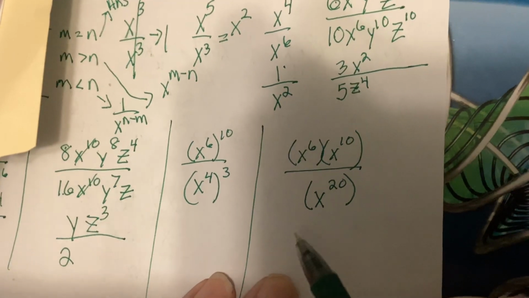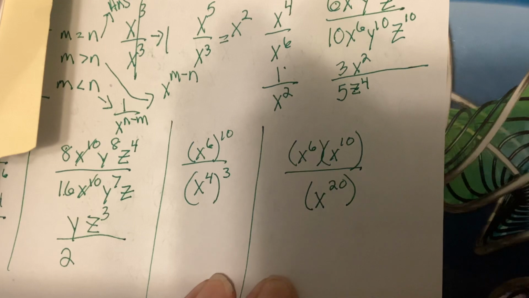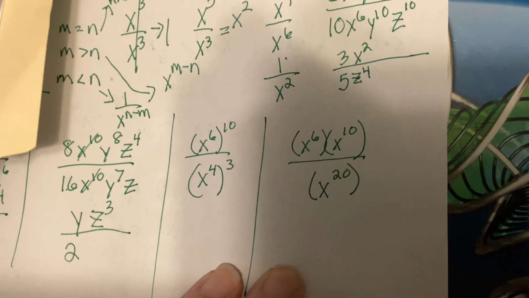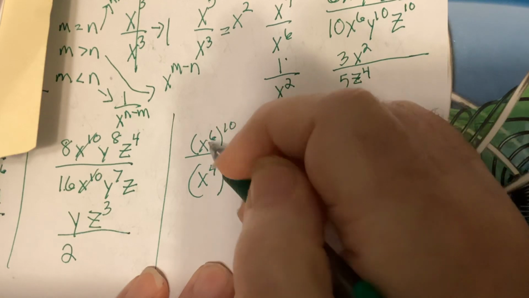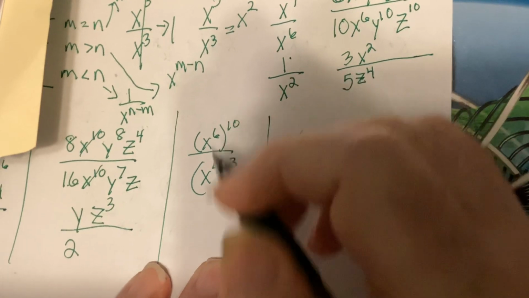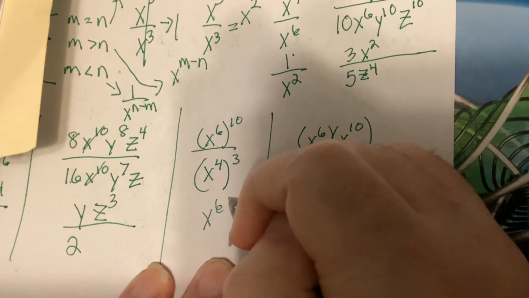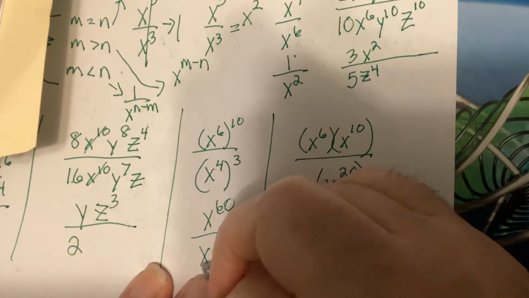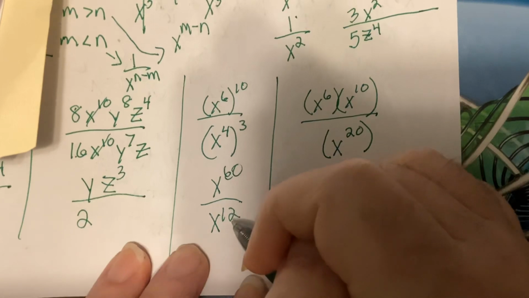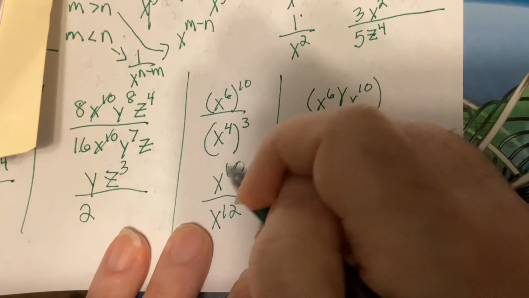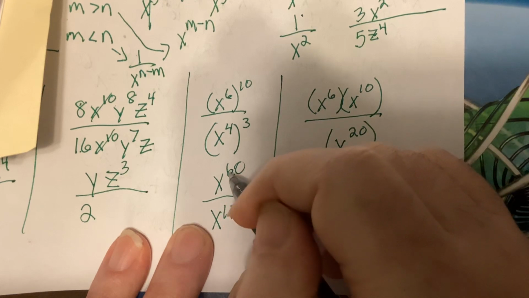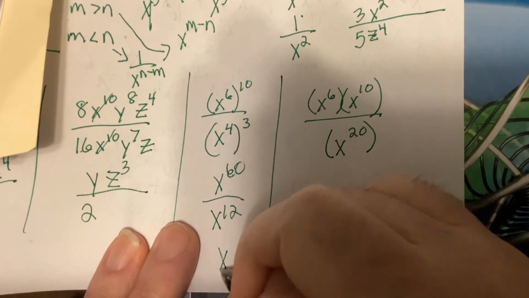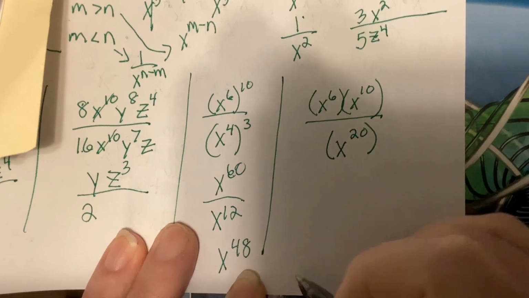Okay. Do these 2 if you haven't done them yet. So freeze the video, do them, and then turn me back on. Okay, good. So when you have a base to a power, then raise another power, you multiply. So x to the 60 over x to the 12. 12 of these cancel out with 12 of them when you subtract the powers. So it'd be x to the 48th on the top.